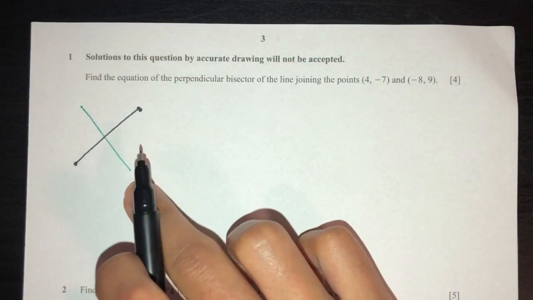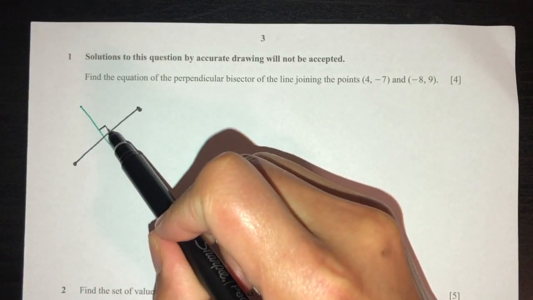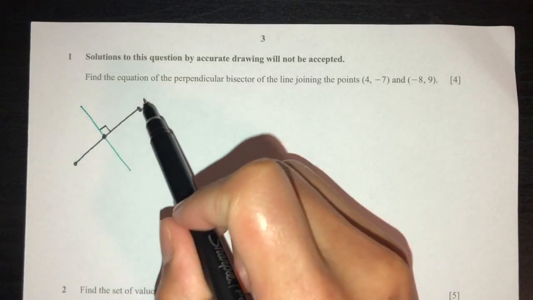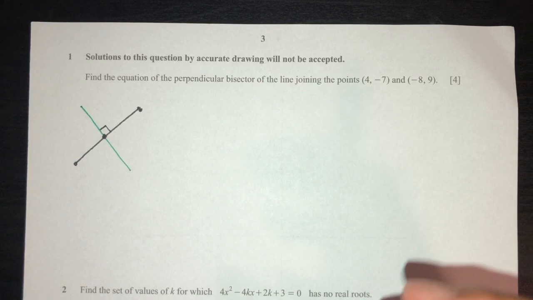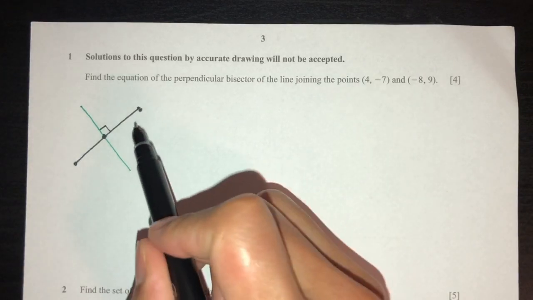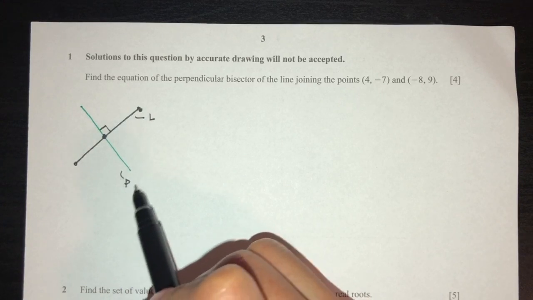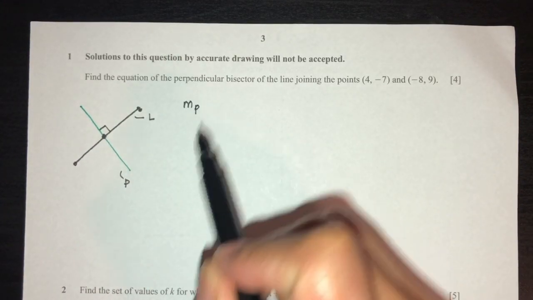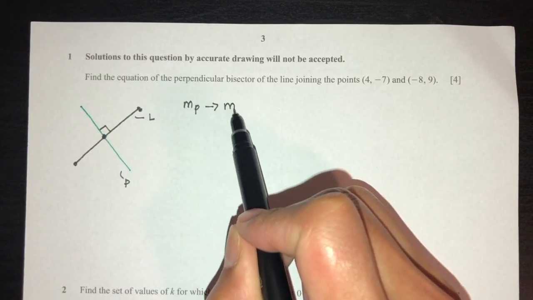Now this line cuts this line at 90 degrees and goes to the midpoint of this line. Now to find the equation of a line, you need to have the gradient of the line, right? Now let's call this line L and this line P. So to find the equation of P, we first have to know the gradient of P. Now to find the gradient of P, we first need to find the gradient of L.